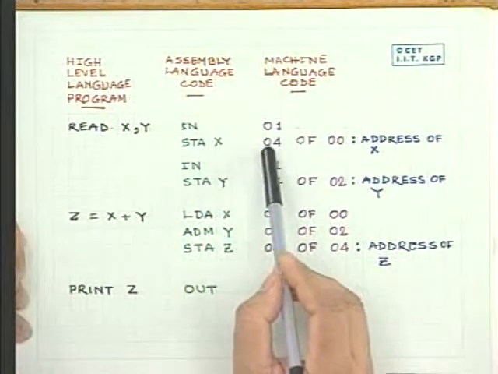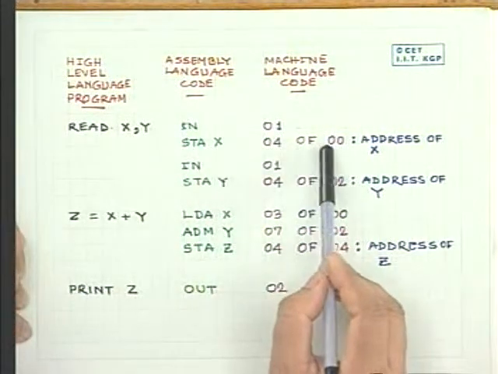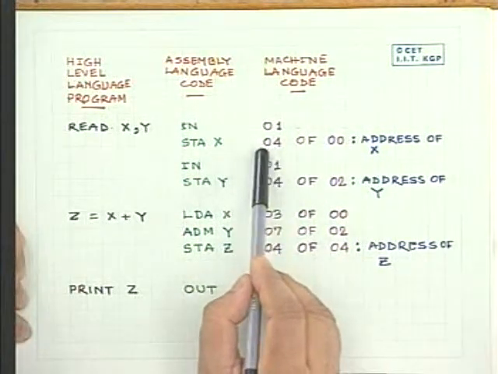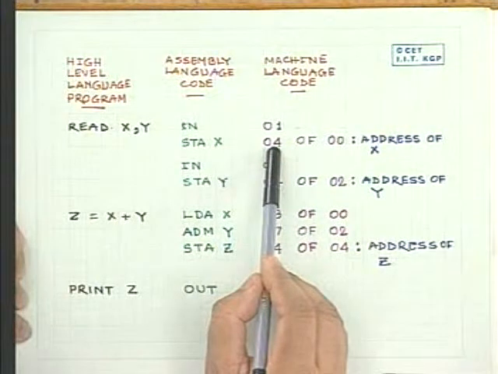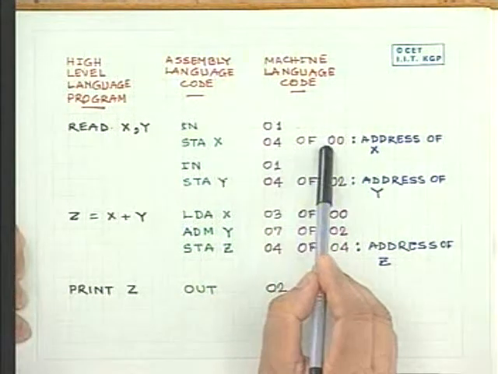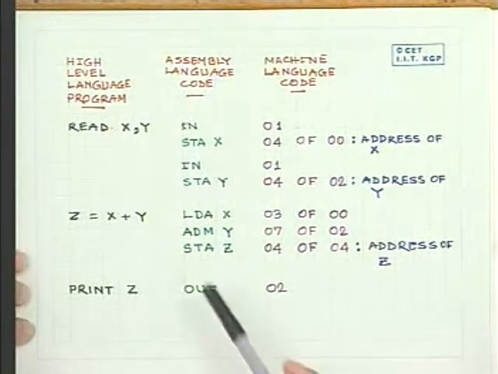Okay, therefore 040F00 means that it is an instruction to store the content of the accumulator into the location 0F00. Okay.